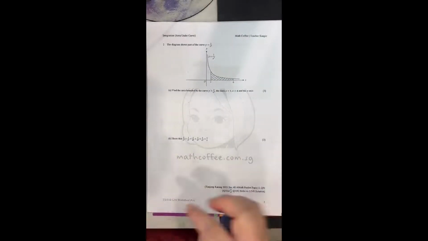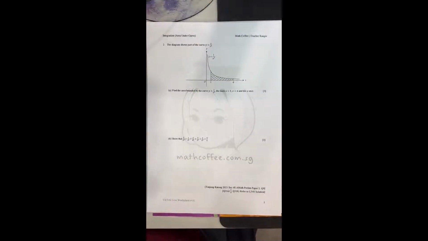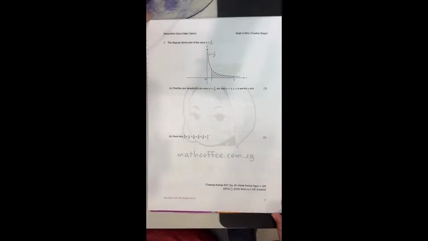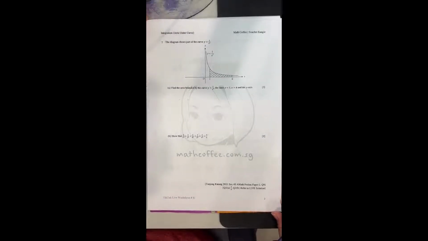Question number 2. Okay, question number 2. So now, easy. This one is very easy. It's like I straight away go to advanced, then suddenly go back to simple again. Anyway, question number 2.